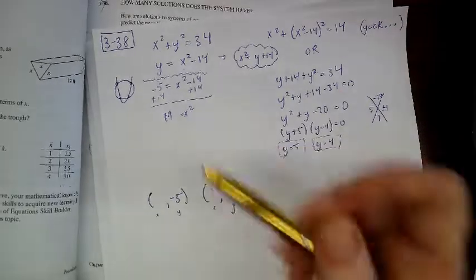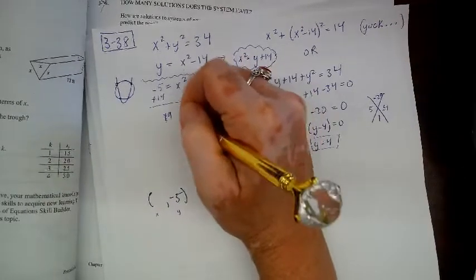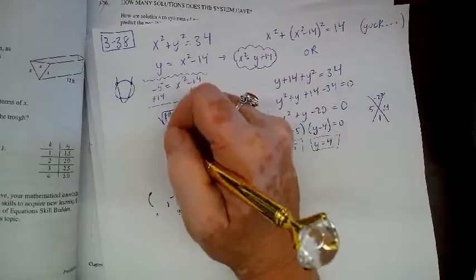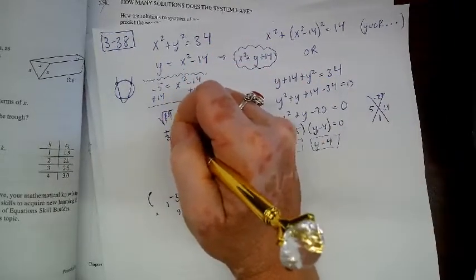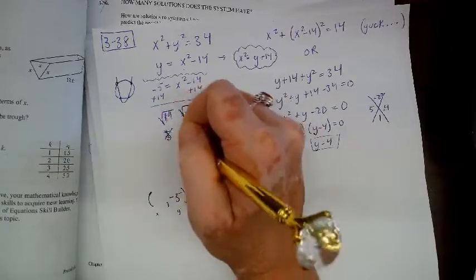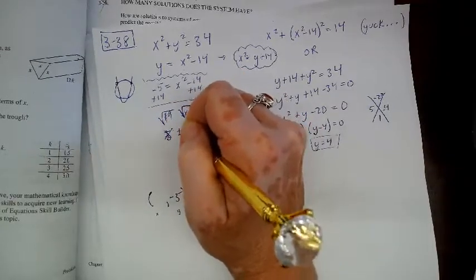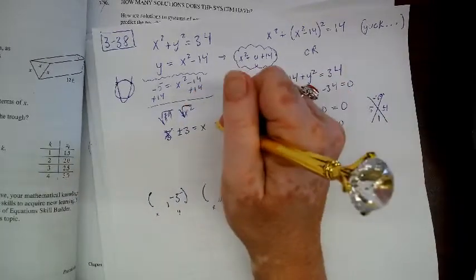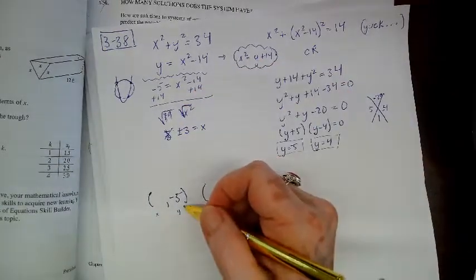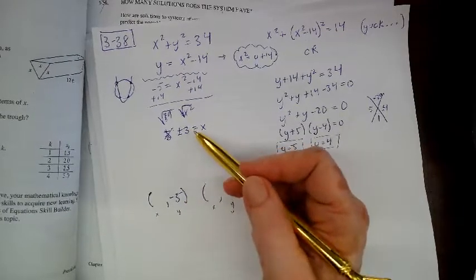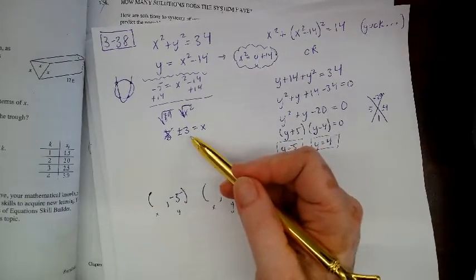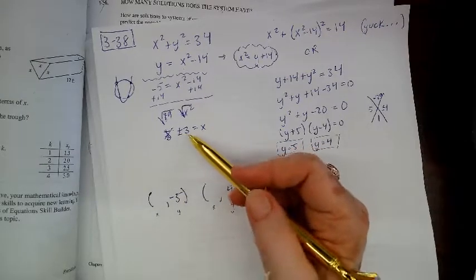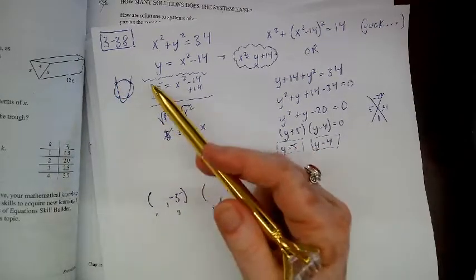So when I take the square root of both sides, I'm going to get plus or minus 3. That's what x equals. So what that means is that when y is negative 5, I get plus 3 and minus 3. At first I thought that was silly, but now I see I probably have 4 solutions.